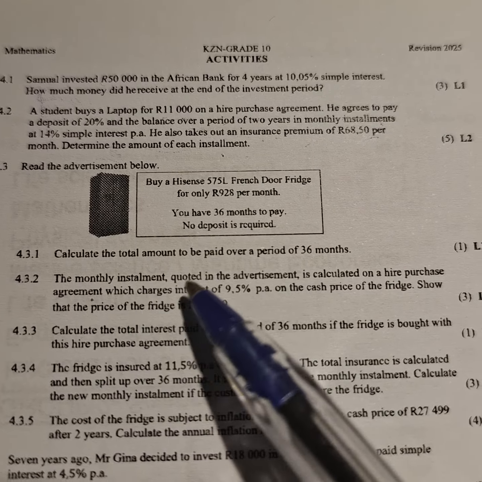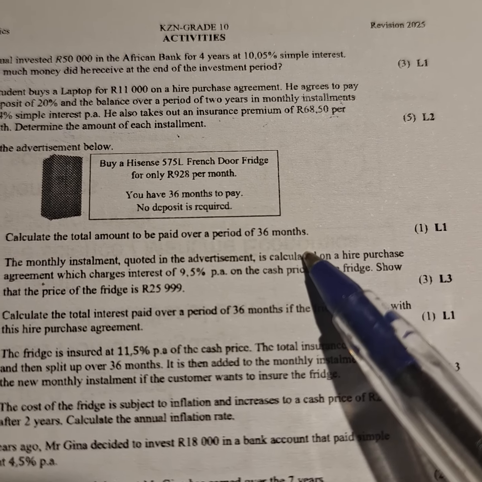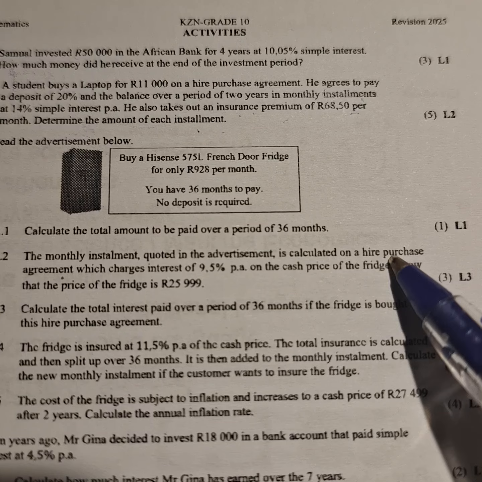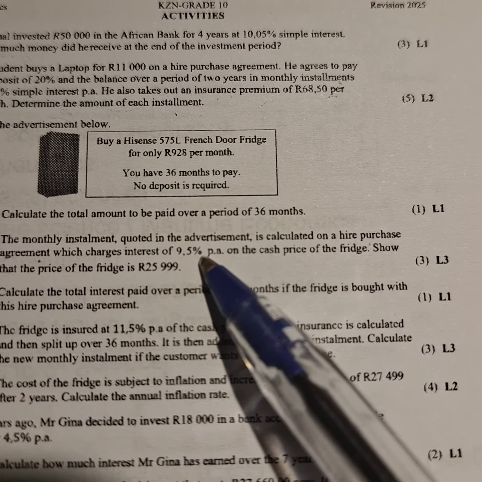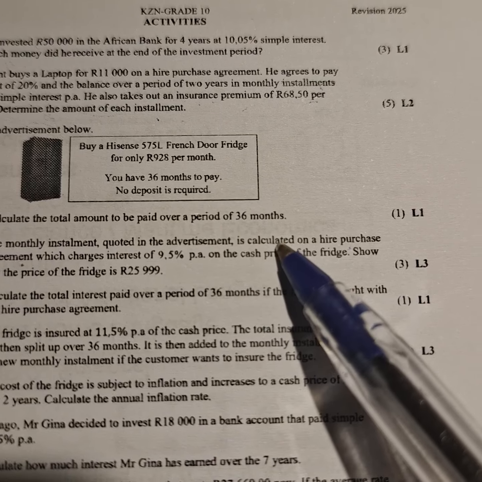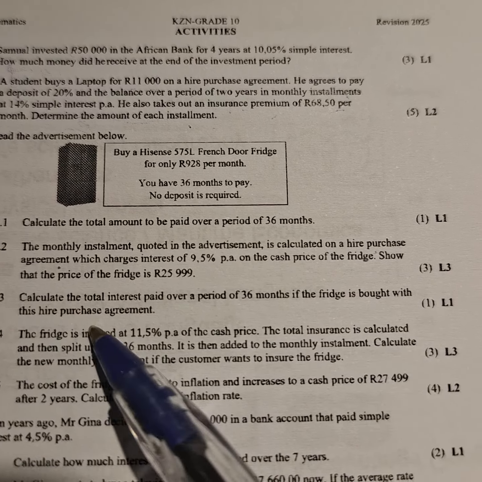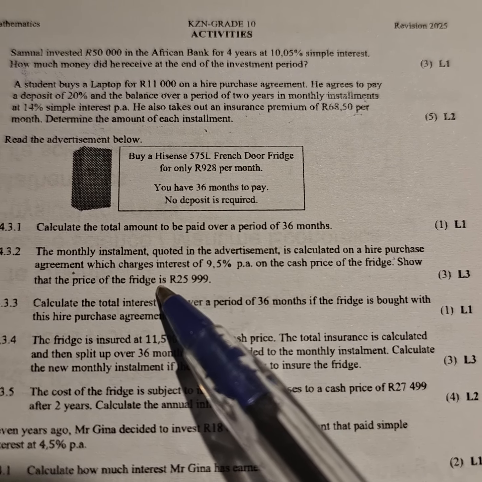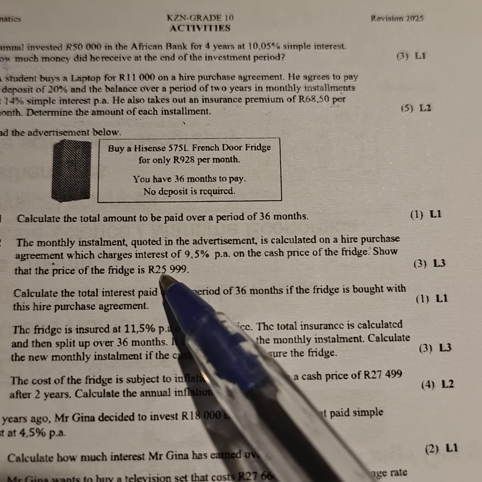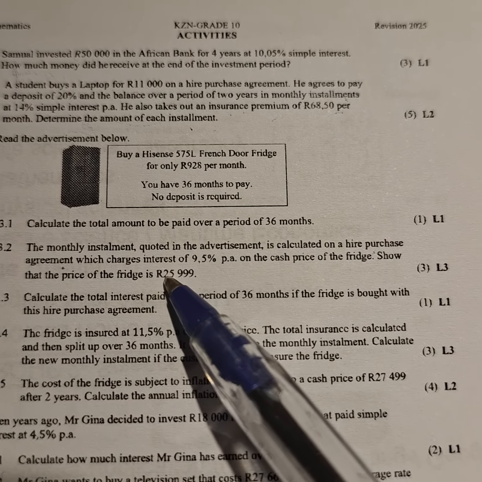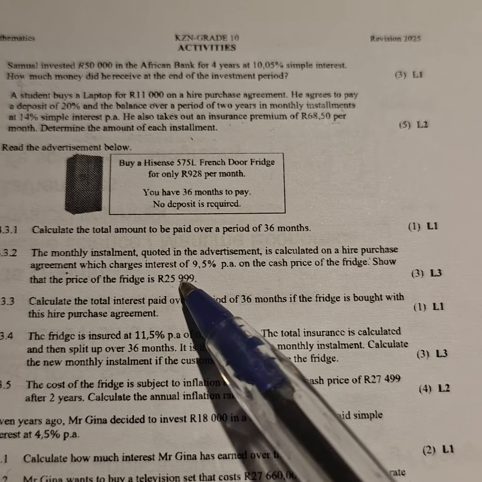4.3.2. The monthly installment quoted in the advertisement is calculated on a hire purchase which charges interest of 9.5% per annum on the cash price of the fridge. Show that the price of the fridge is 25,999 rand.